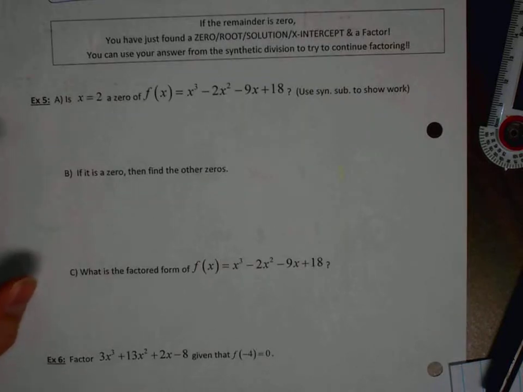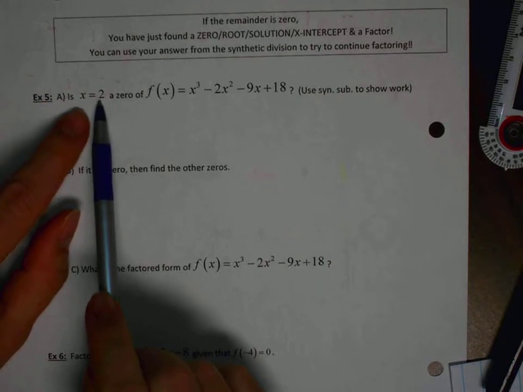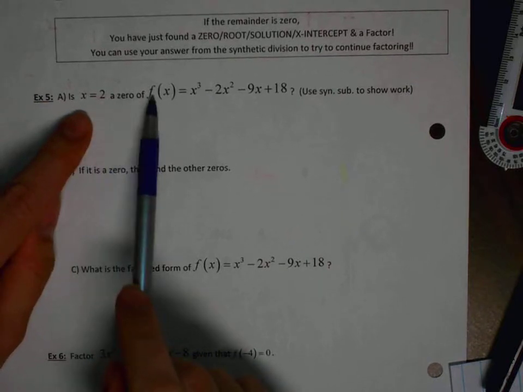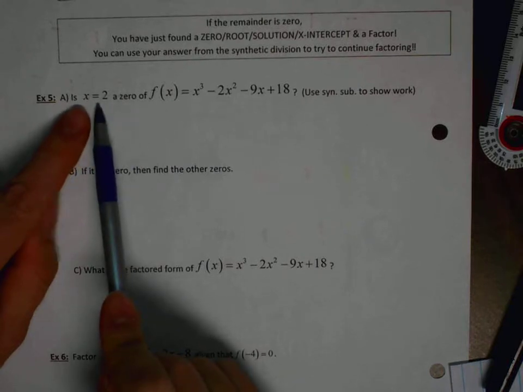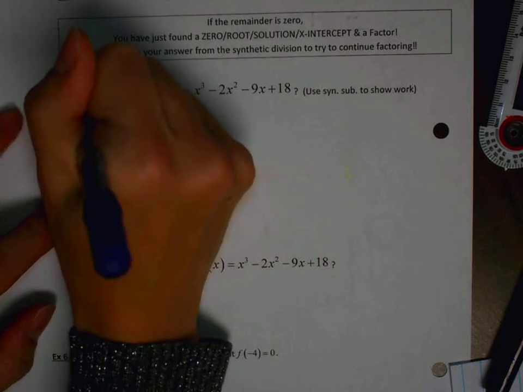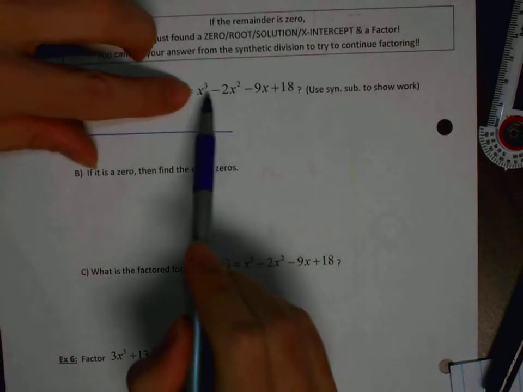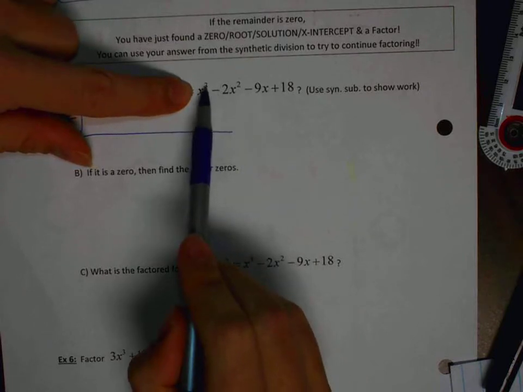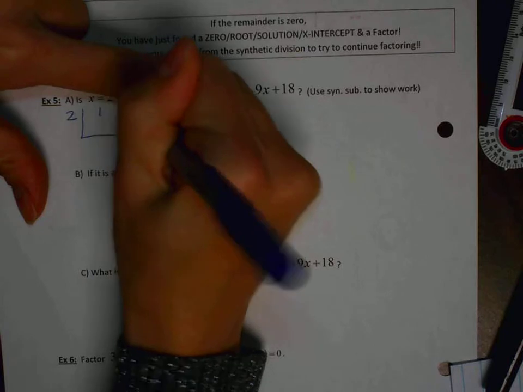All right, so then alternatively, we can find out if something is a 0 by using synthetic division, basically synthetic substitution. Because if it is a 0, my remainder is 0. So when I decide if this is a 0, I set it up, I put the 2 on the outside, and I make sure I have everything. So 3, 2, 1, 0. Yes. So I write my coefficients.